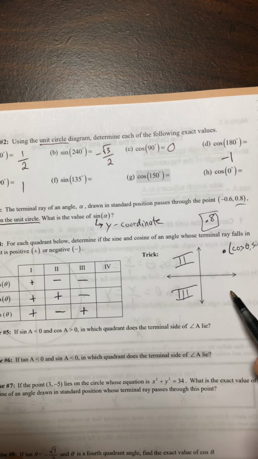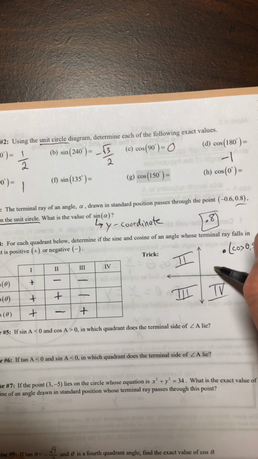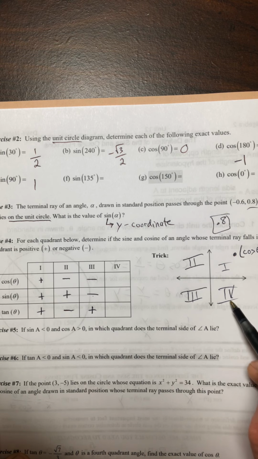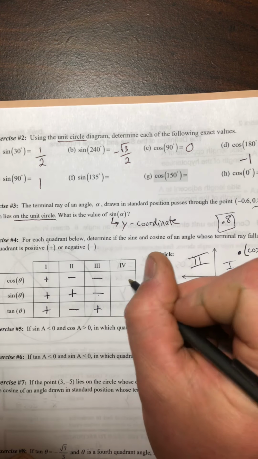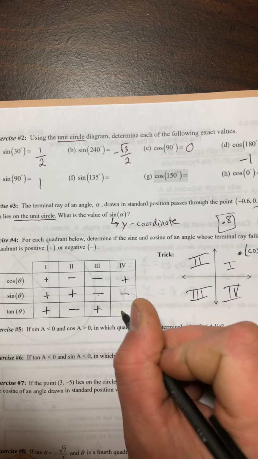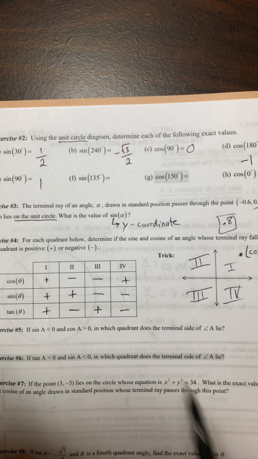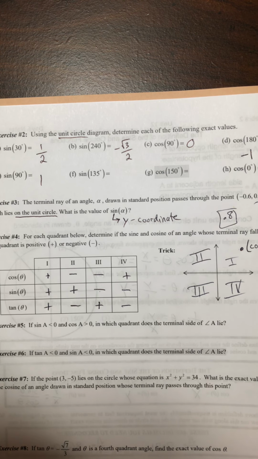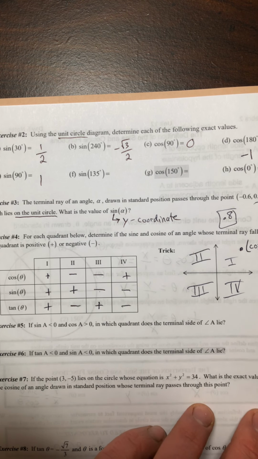Quadrant 4, bottom right. All right, in order to plot a point here, you have to go to the right and then down. So going to the right is positive, down is negative. Again, negative divided by positive is negative. The only function positive in quadrant 4 is cosine. All right, there's a bunch of acronyms, abbreviations for that.